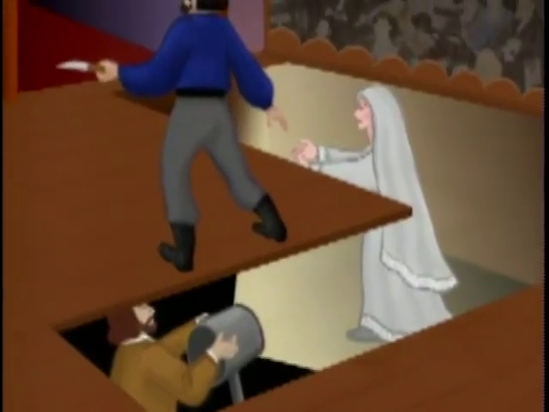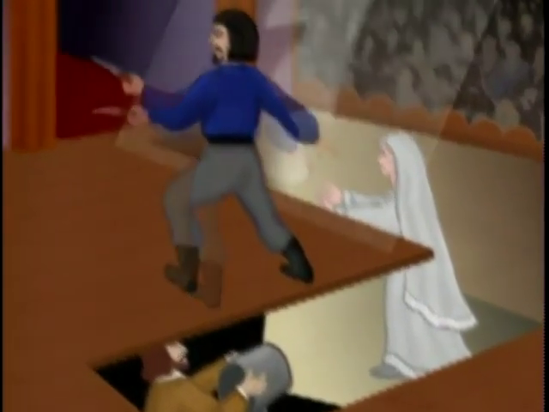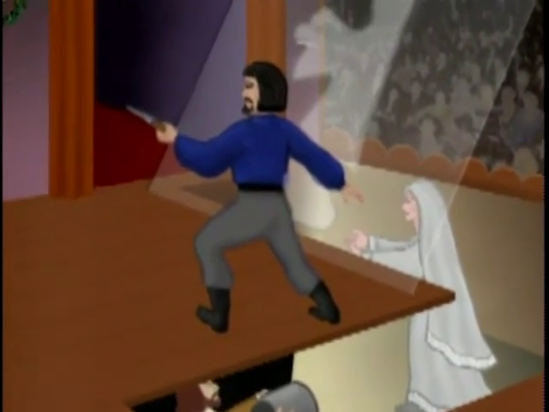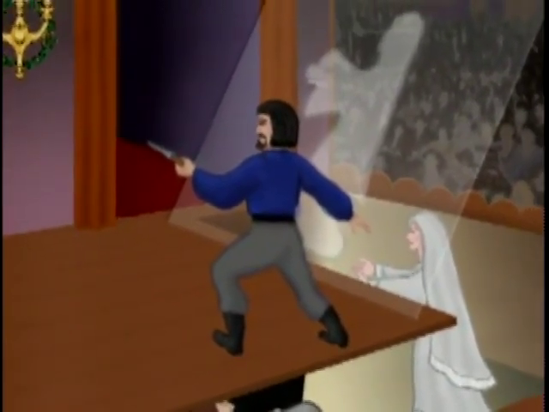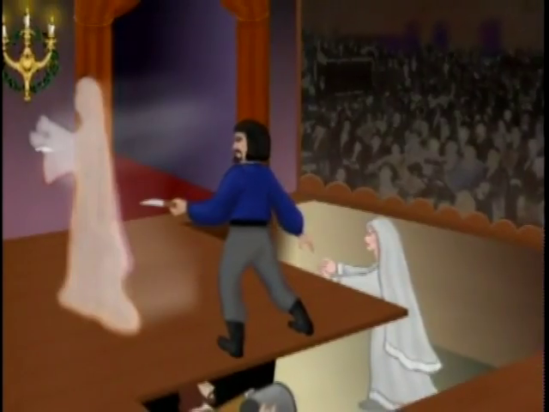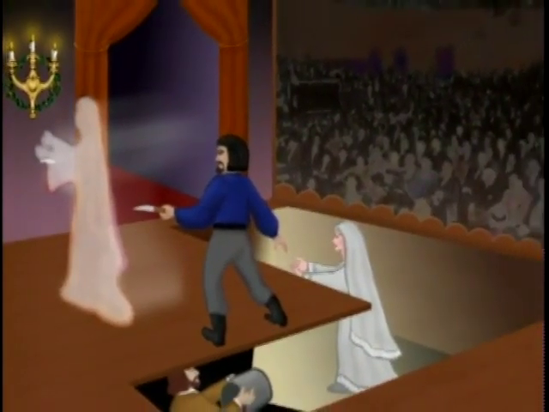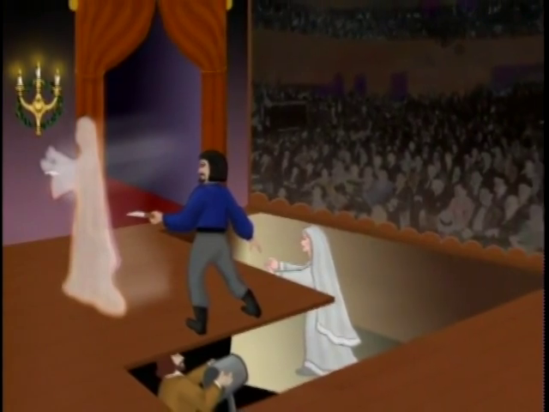Dirks' idea was so successful that he sold the illusion to John Henry Pepper, and it was used on English and U.S. stages, known popularly as Pepper's Ghost. This illusion can currently be seen in the haunted house at Disneyland.